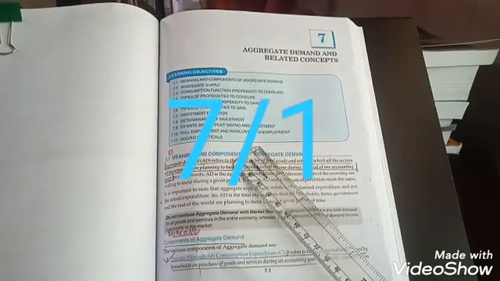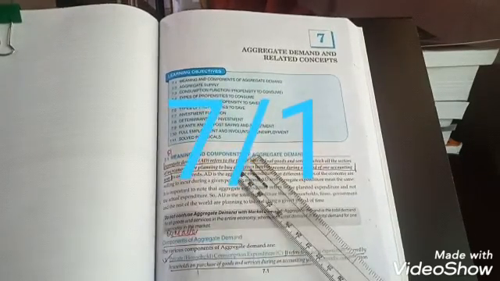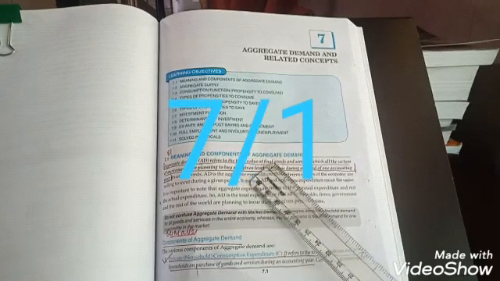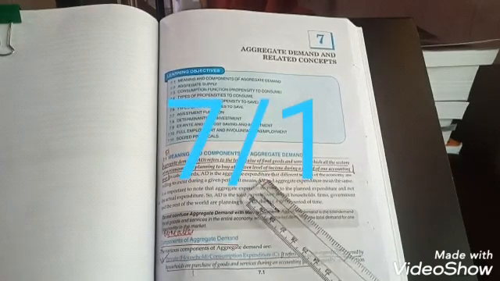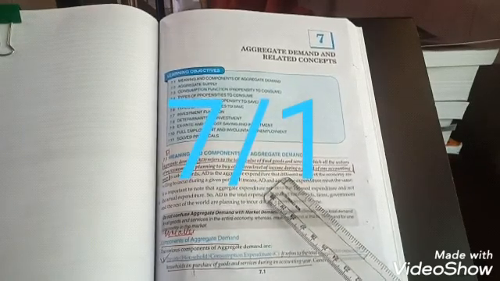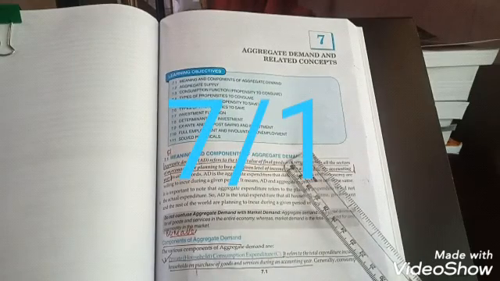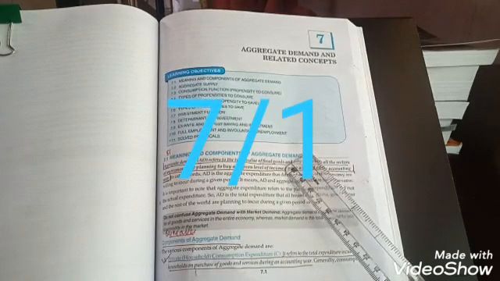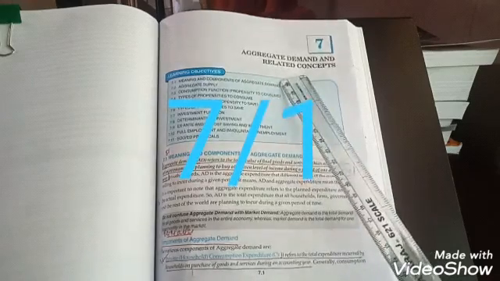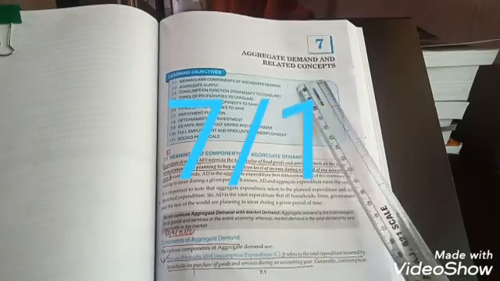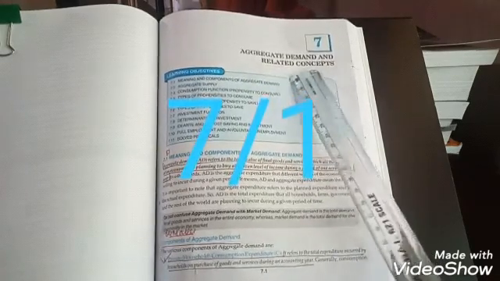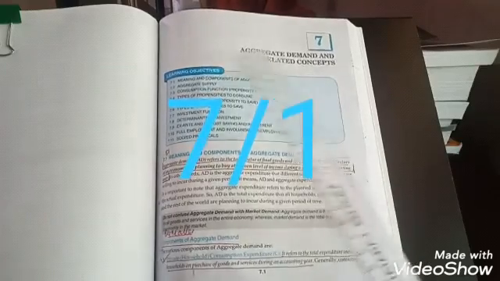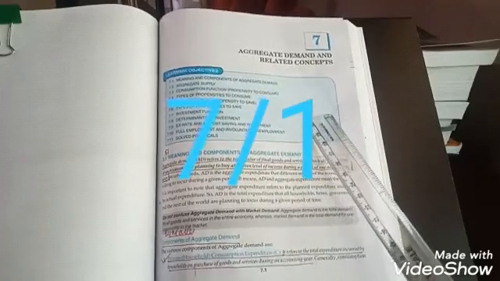This unit is totally new for you, so you need to pay a lot of attention to the commencement of the unit. All the 3 chapters are interconnected and interlinked. In this unit, we're going to understand 2 important concepts on the basis of which this entire unit is based. The 2 concepts are aggregate demand and its related concepts, and in related concepts you have aggregate supply also. So aggregate demand and aggregate supply.